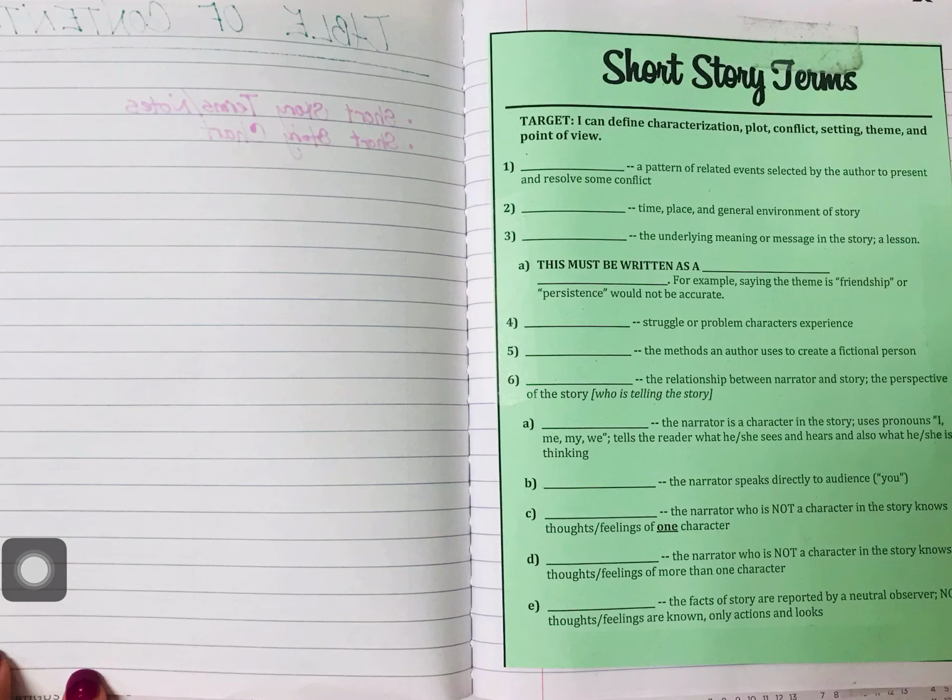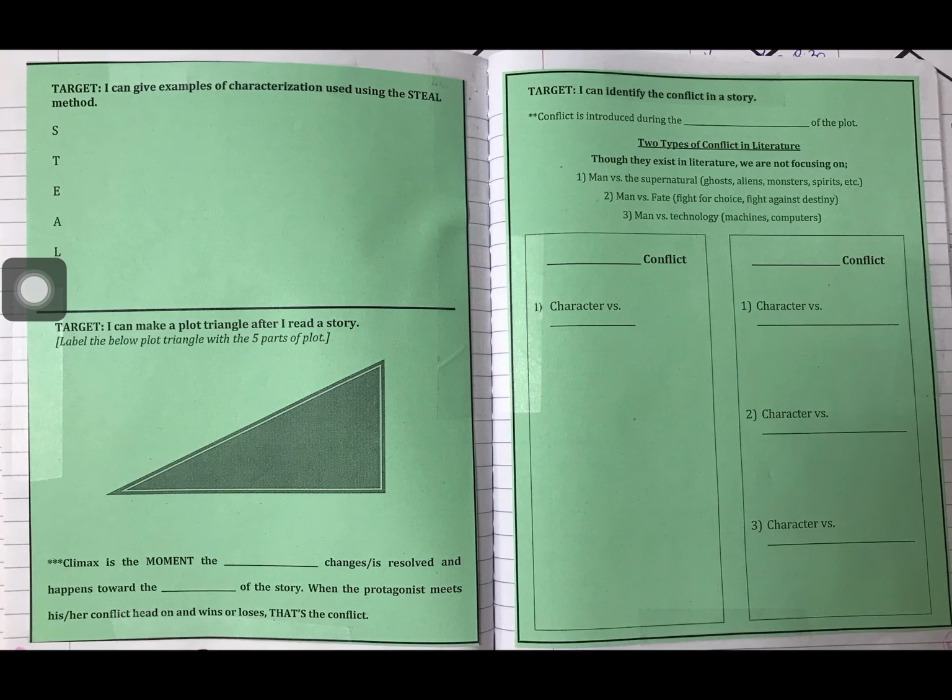So you are going to want to tape in or glue, whatever works best for you, that first page that says short story terms, like you can see up here on my screen. And then when you go to the next couple of pages, you will tape in those second two pages. So what I'm going to go through today are 3 pages of just your short story terms.